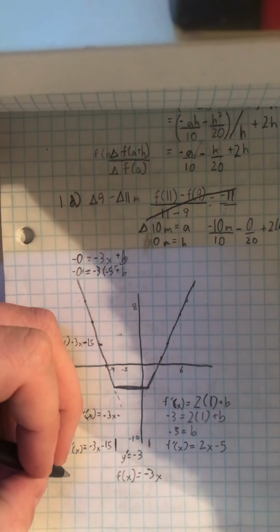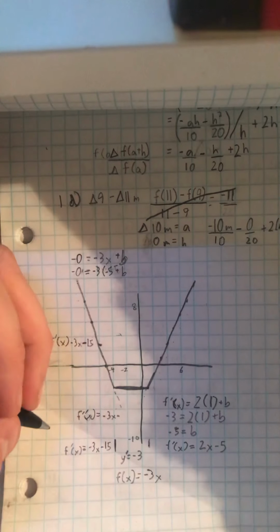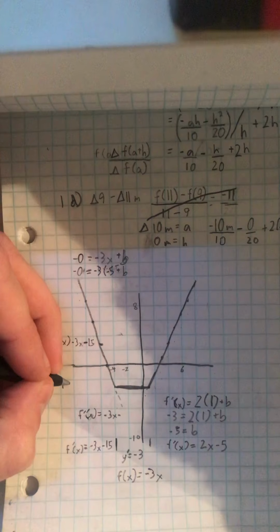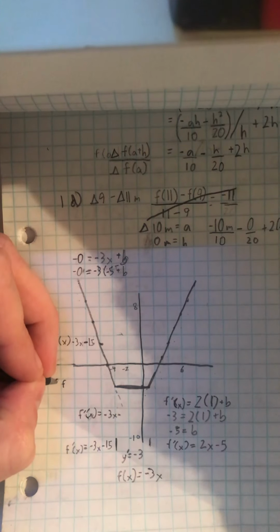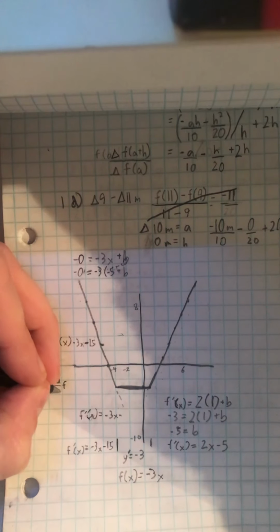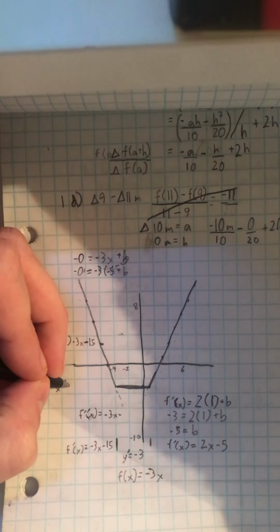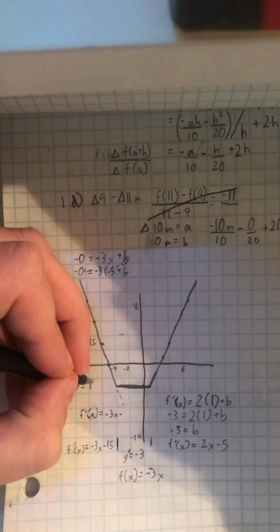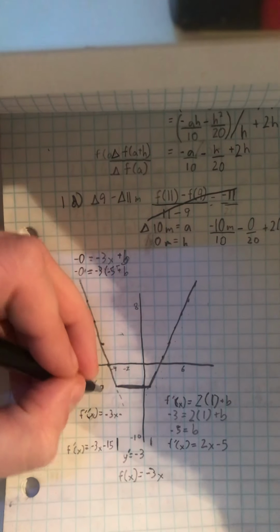This interval would be, let's see here. According to the subtraction rule, the derivative of f minus g equals f prime minus g prime.